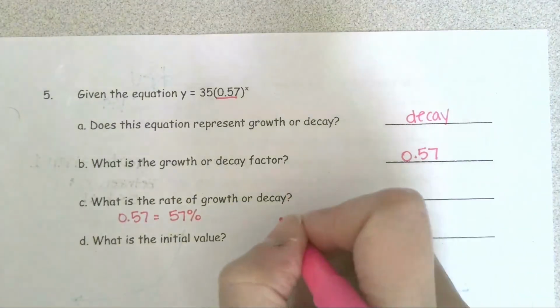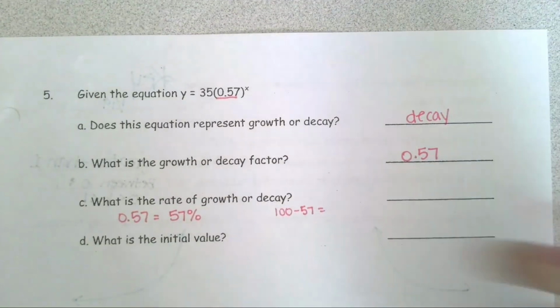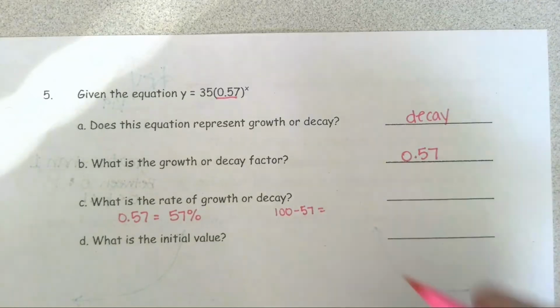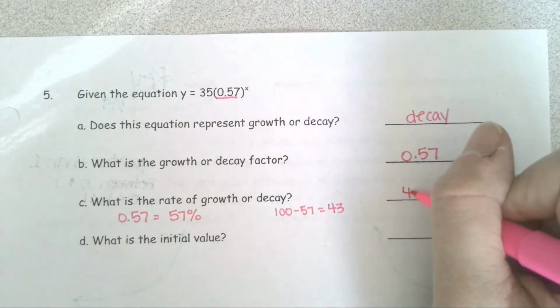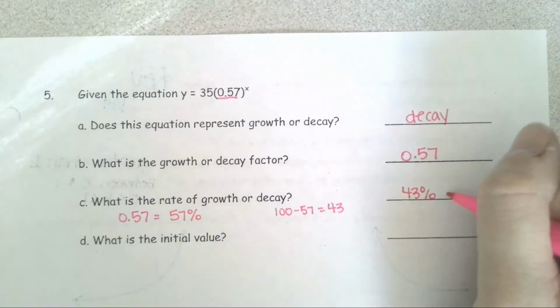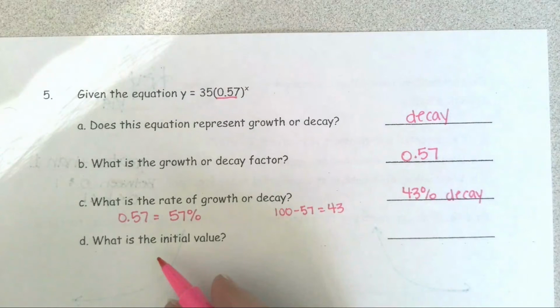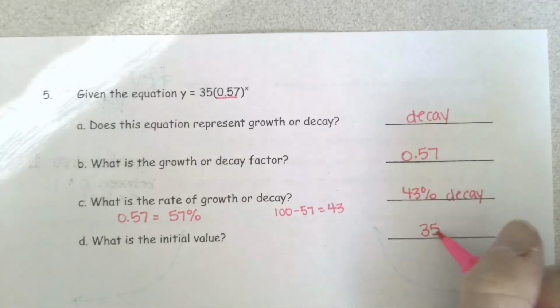Then I am going to subtract it from 100. So this is equal to 43. So it is a 43% decay rate. The initial value is the very first number outside the parentheses, so for this it is 35.